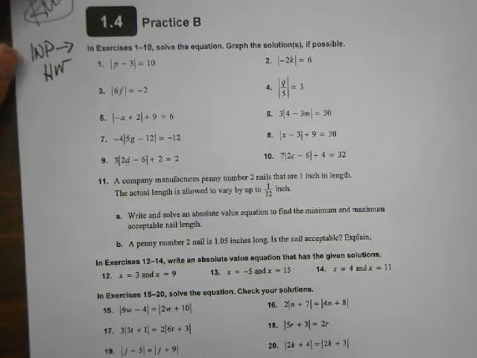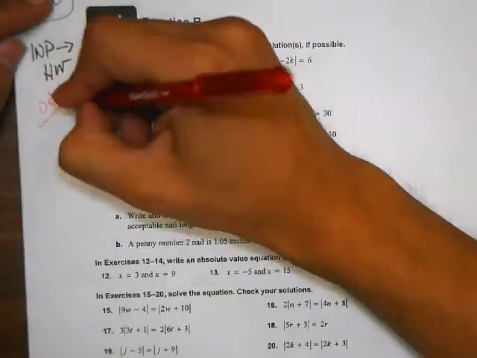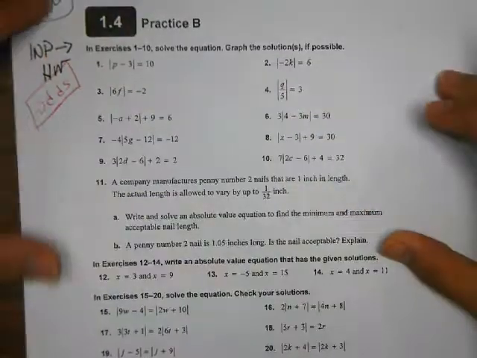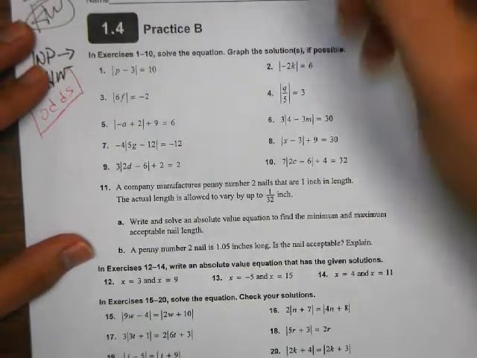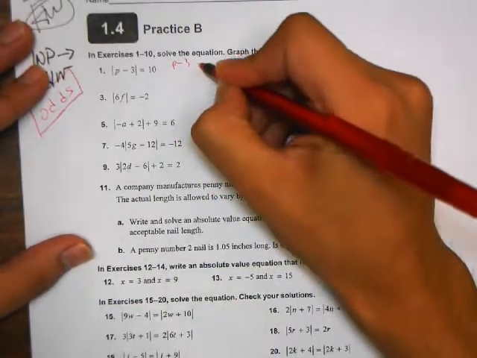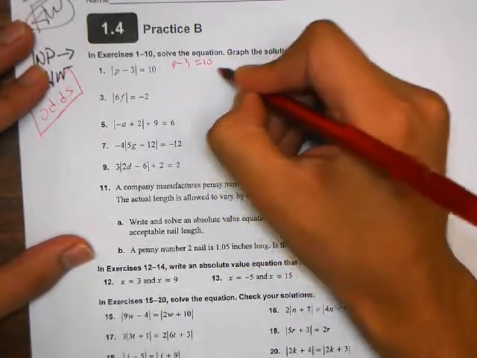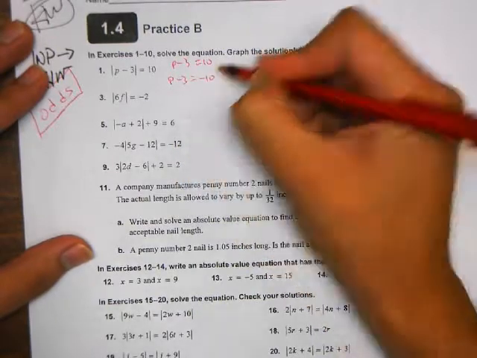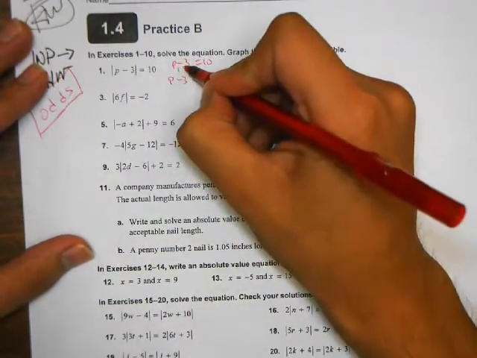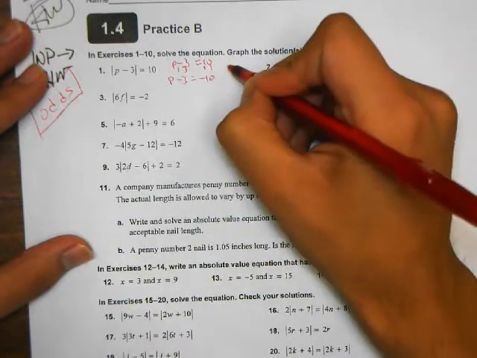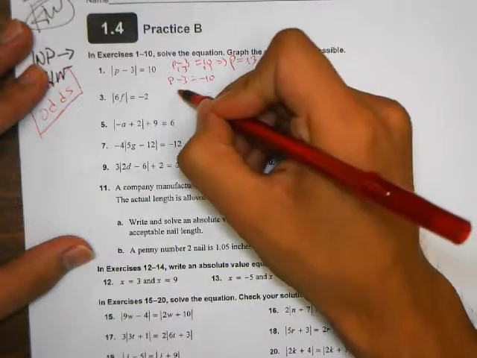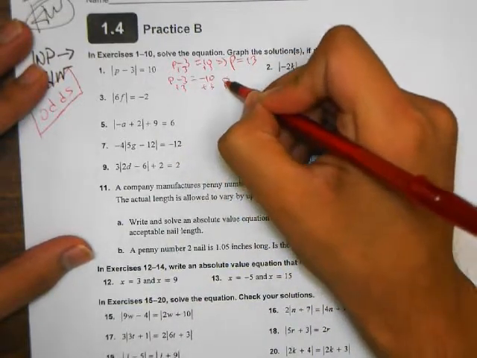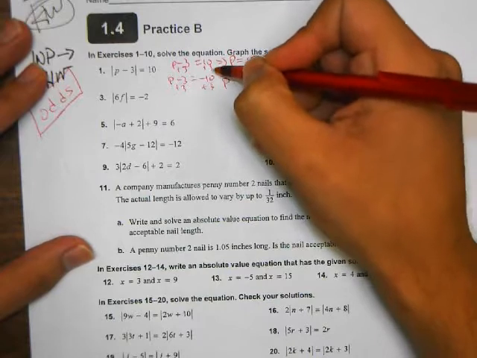Guys, this is homework for section 1.4, and we're only doing the odds for these. So, number one, the absolute value of p minus 3 is equal to 10. So here I have to separate it into p minus 3 equals 10, and the other one would be p minus 3 equals negative 10. So then add 3, so we get p is equal to 10 plus 3 is 13. Same thing here, add 3, and we get p is equal to negative 10 plus 3 is negative 7.